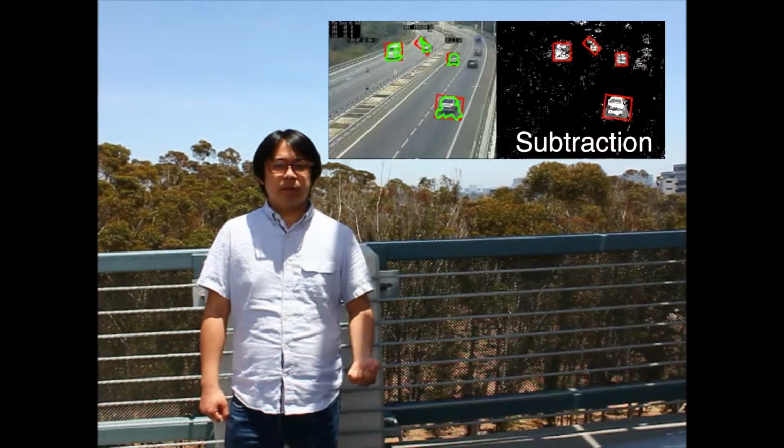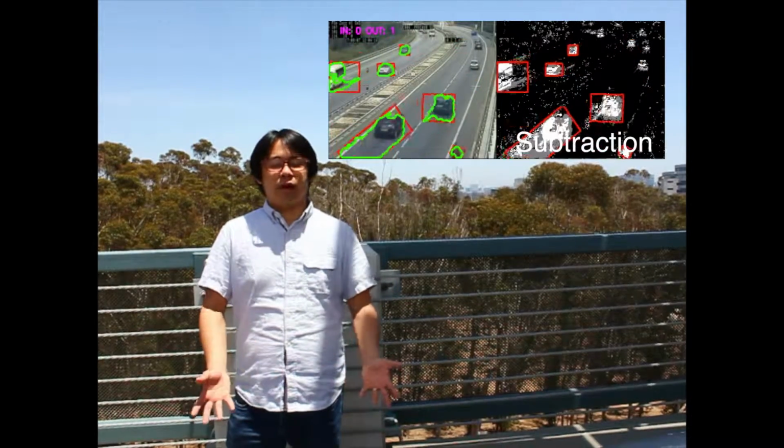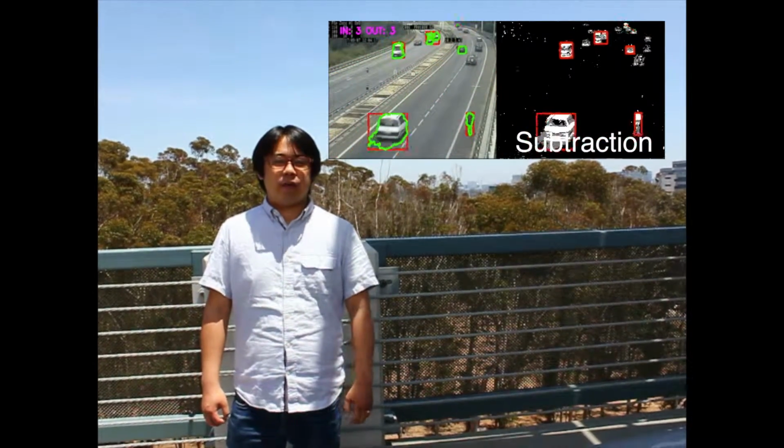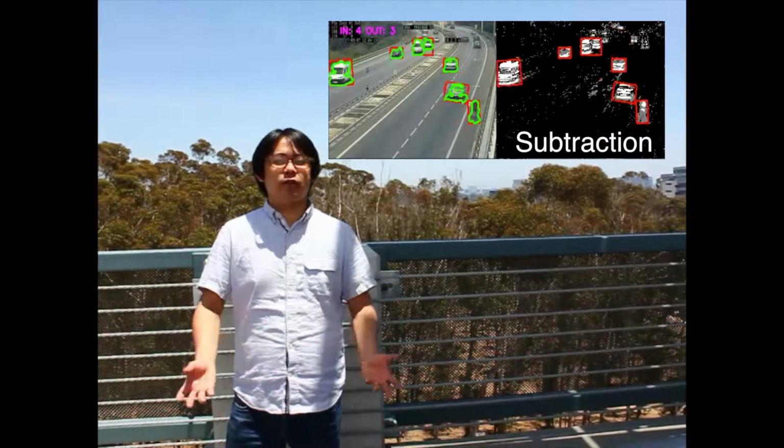For the object identification, we applied a background subtraction algorithm so that it can find where the moving pixels are in the video. And then we apply some filters to remove small noises in the frame. Then we can eventually find where moving objects are.